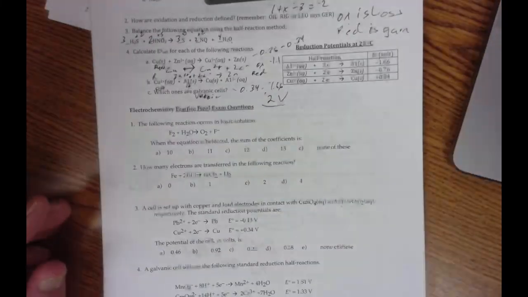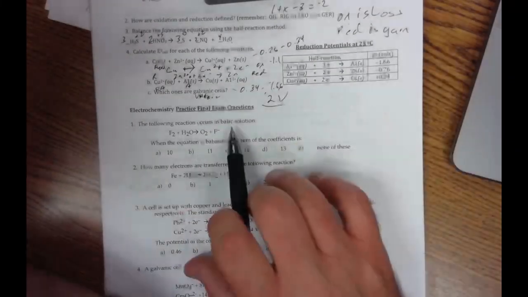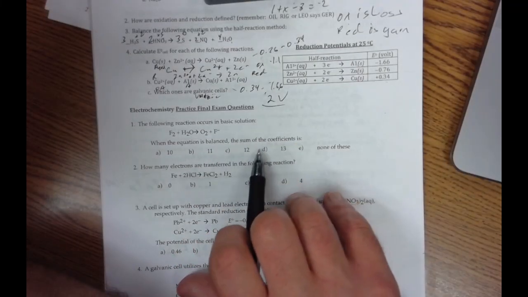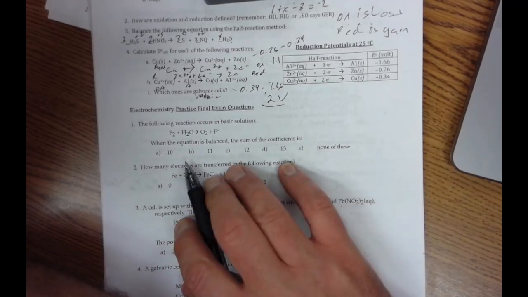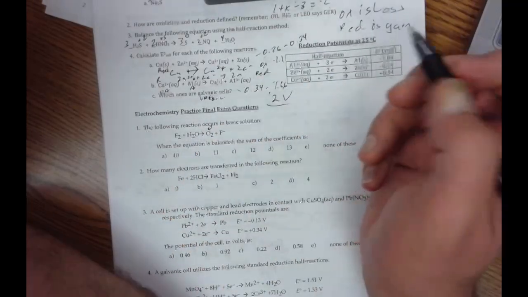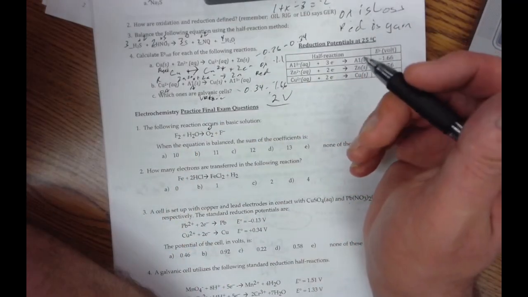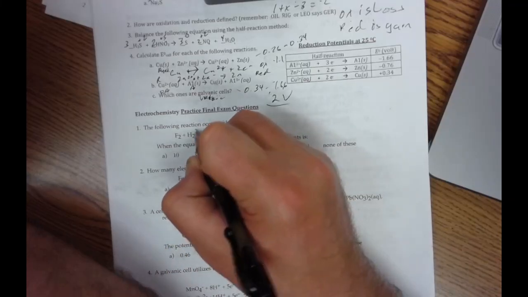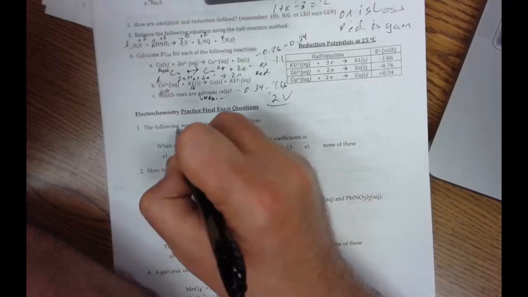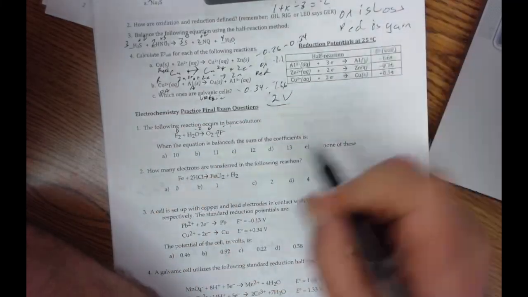These are the same questions on the back of this. I didn't realize that, but that's okay. For the following reaction that occurs in a basic solution, when the equation is balanced, the sum of the coefficients is this. So if we're looking at this, we need 2 here, and this is going from negative 2 to 0. This is going from 0 to negative 1.